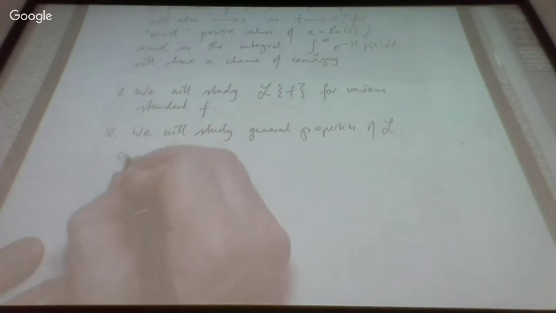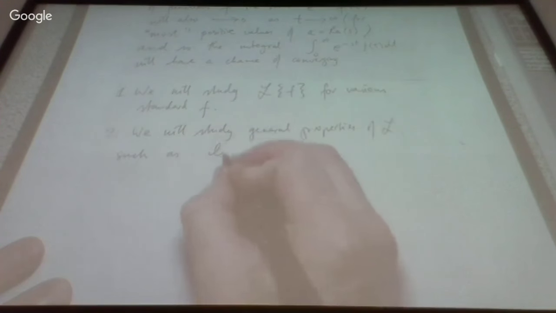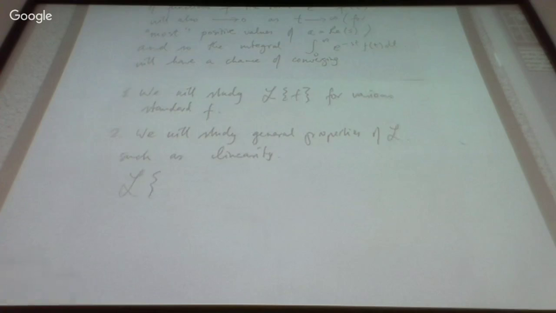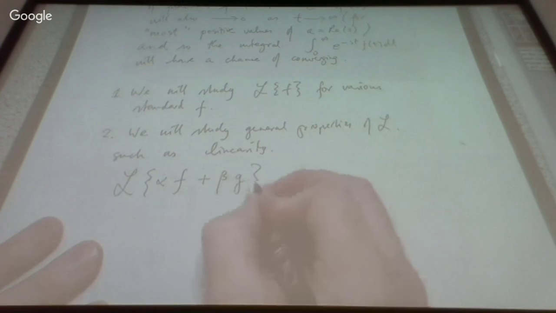There's only 2 minutes left, but the first general property we can probably knock off straight away, such as linearity. What would linearity mean? You're used to studying that in your algebra. This would refer to taking the Laplace transform of a linear combination of 2 functions.